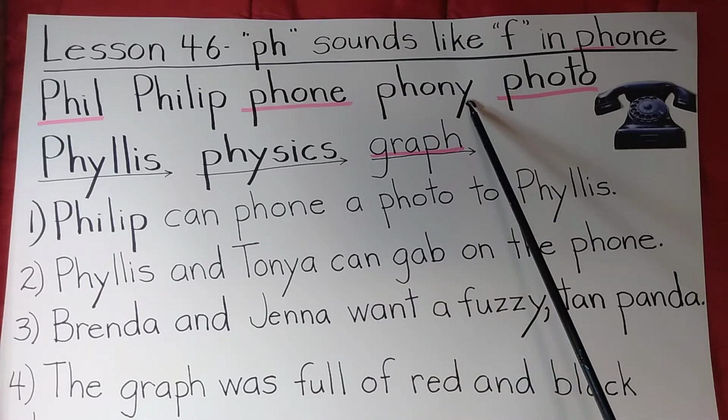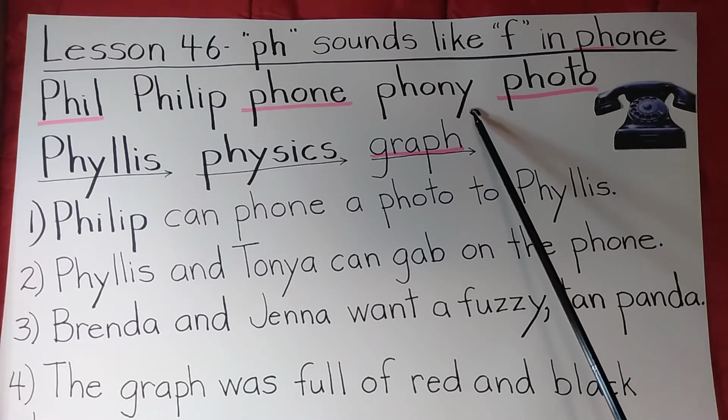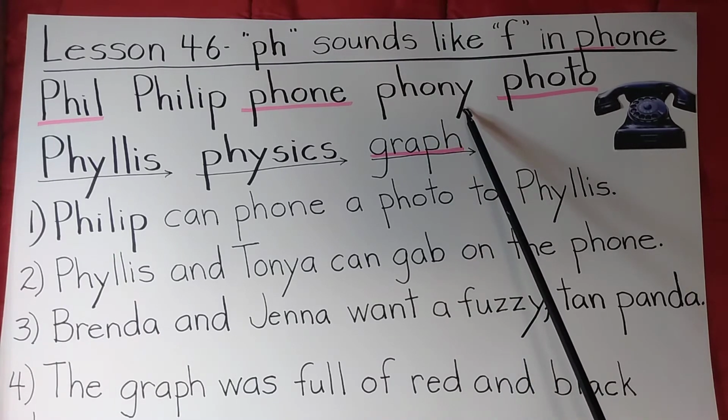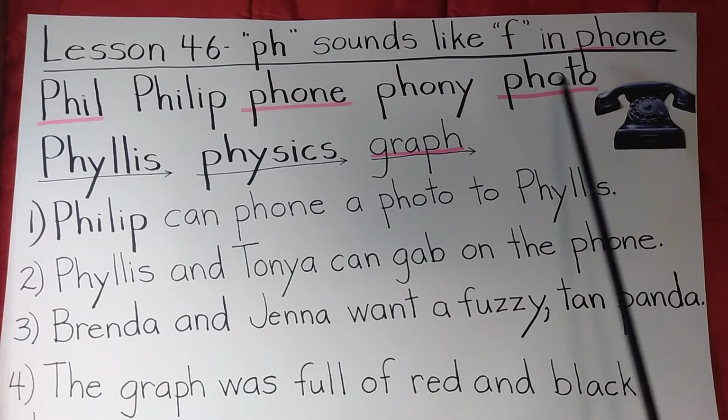And phony means something that's not what it's supposed to be. In other words, somebody's trying to pawn something off as one thing when it's not real. So if they're trying to give you funny money that's not worth a thing, that's phony money. Photo is short for photograph.